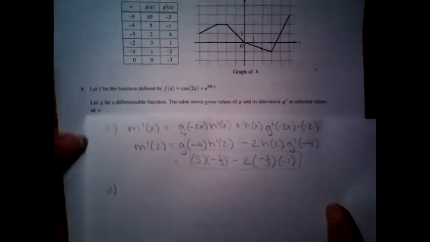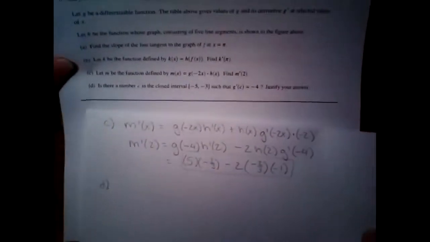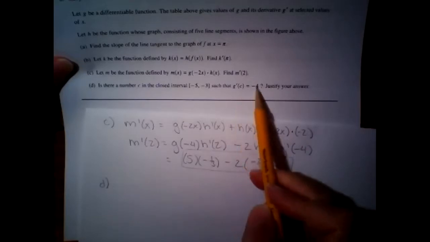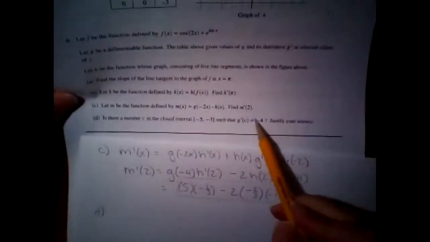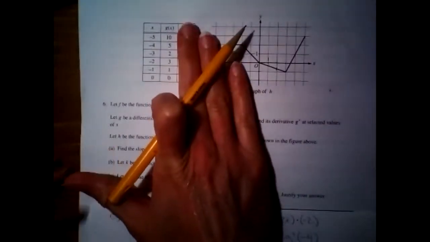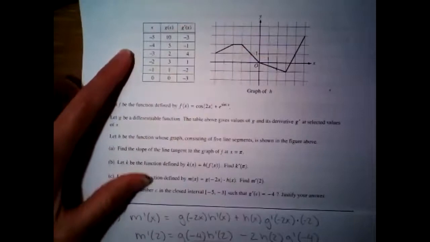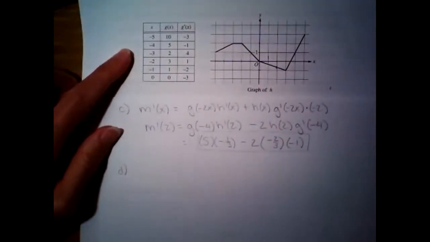This is going to be mean value theorem. So we need to find 2 points on there where the slope would be negative 4. And I know this says g prime, that the derivative would be negative 4. We need to just look at this column. We need to find 2 points on there where if we did the slope, it would come out to negative 4. So let me see. Oh gosh, which 2 points? I think it's going to be, let me see. Let's try the negative 5, 10.